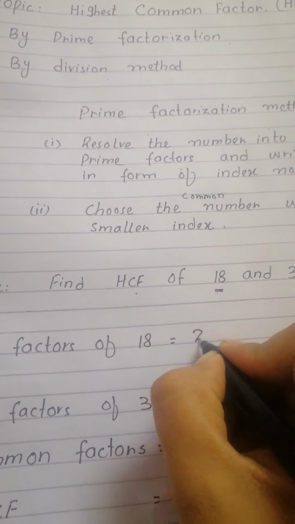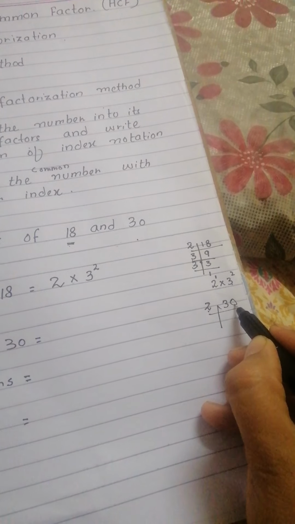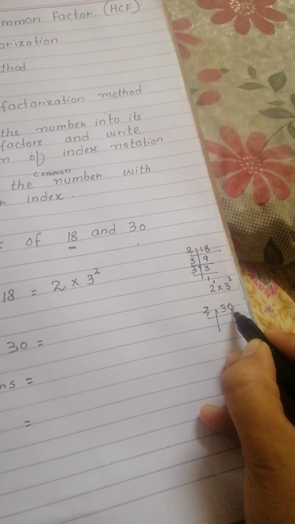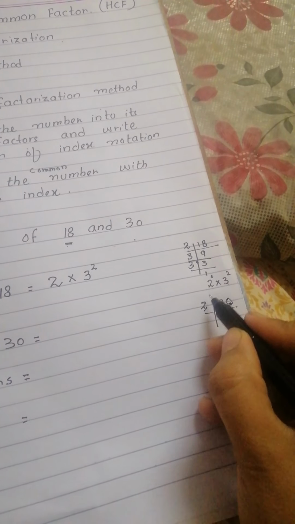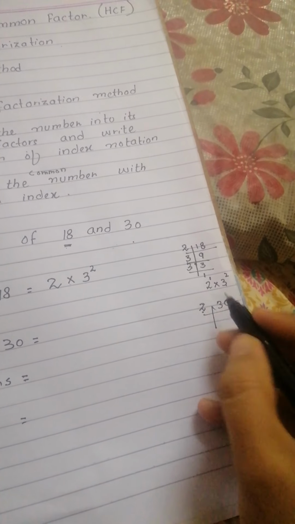Now I have to write the prime factors of 30 in index notation. So in my rough procedure, I am going to resolve my number into its prime factors. We start with the table of 2, because if the last digit is 0, the number is divisible by 2 easily.